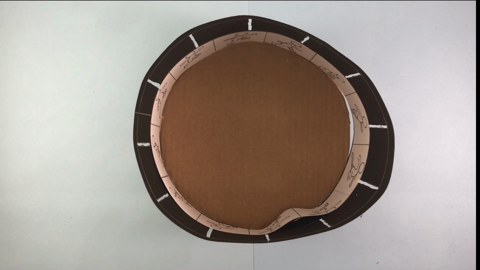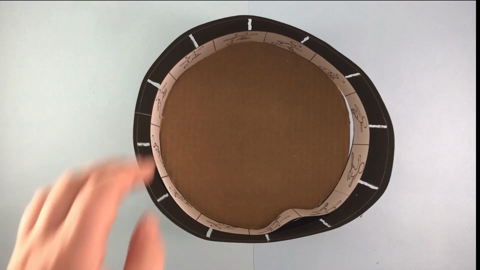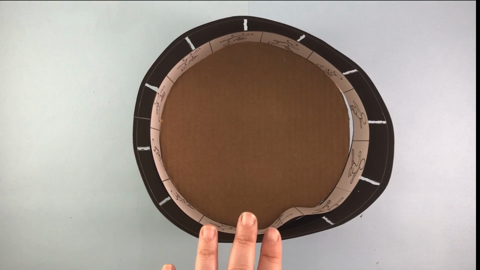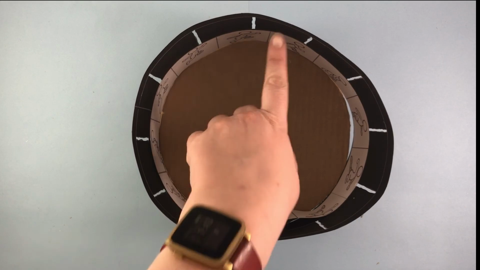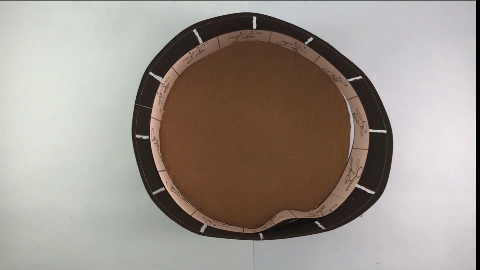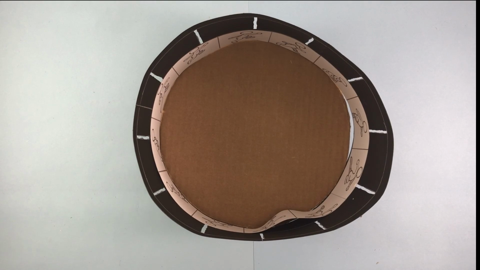Another way you can do this if you don't ever plan on changing out your animation strip is before you make any of your loops, you can glue your animation strip to your black strip. That would be absolutely fine.